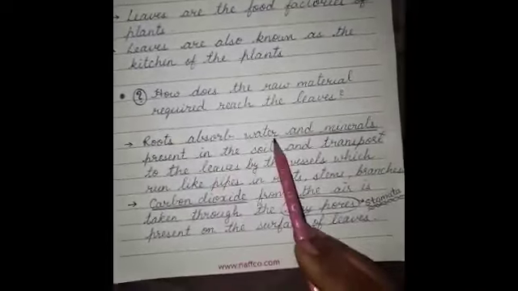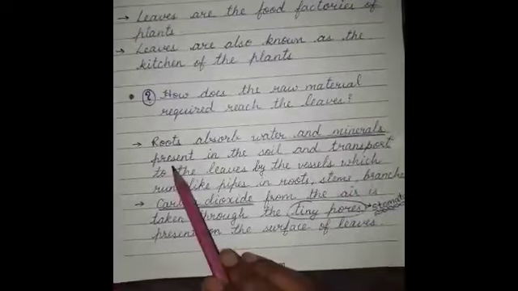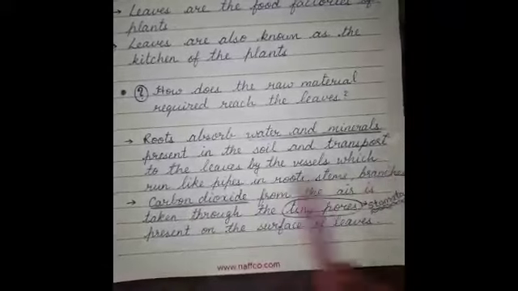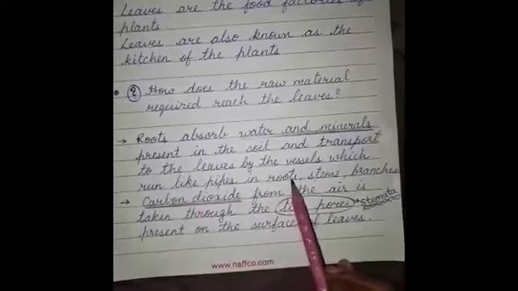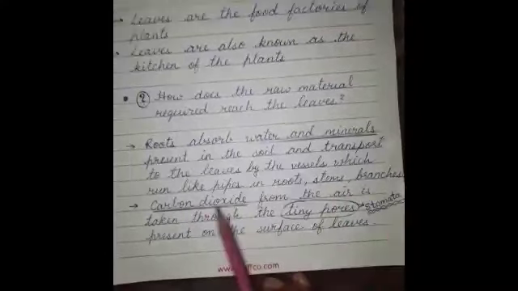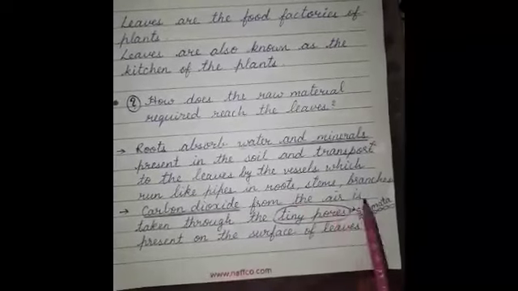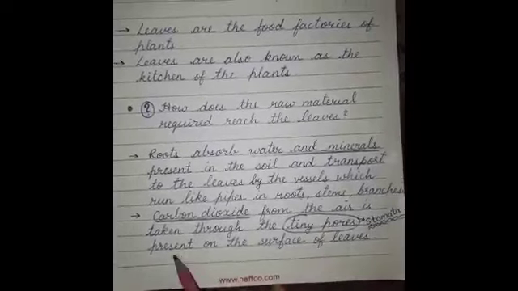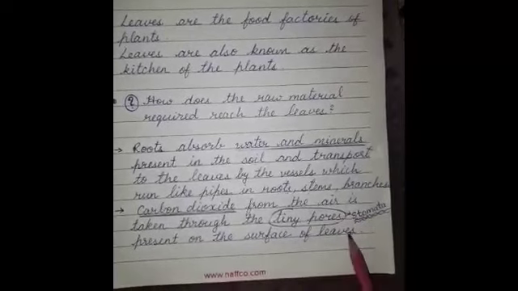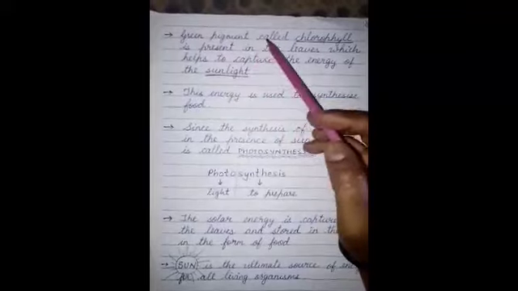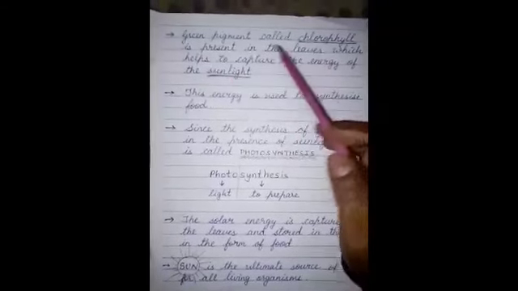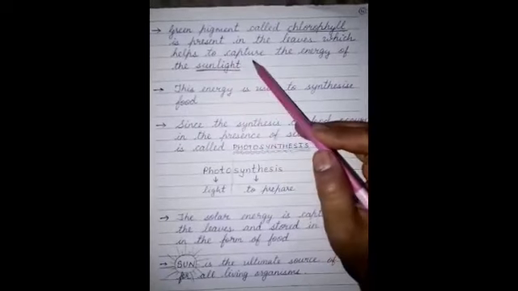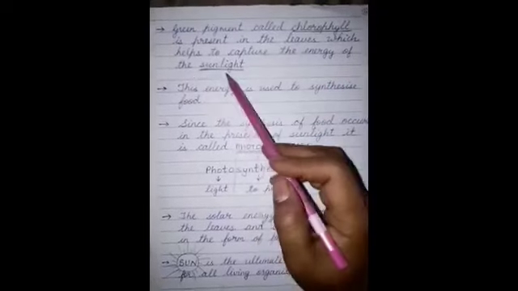Roots absorb water and minerals present in the soil and transport to the leaves by the vessels which run like pipes in roots, stems, branches. Carbon dioxide from the air is taken through the tiny pores known as stomata present on the surface of the leaves. Green pigment called chlorophyll is present in the leaves which helps to capture the energy of the sunlight.